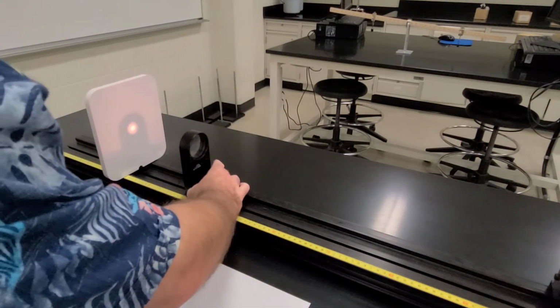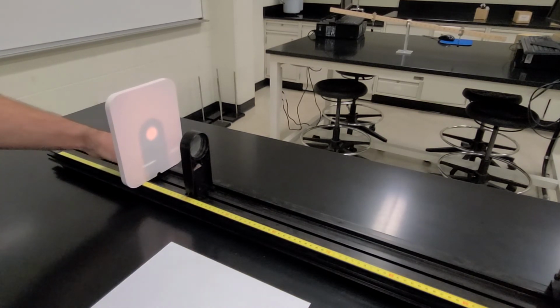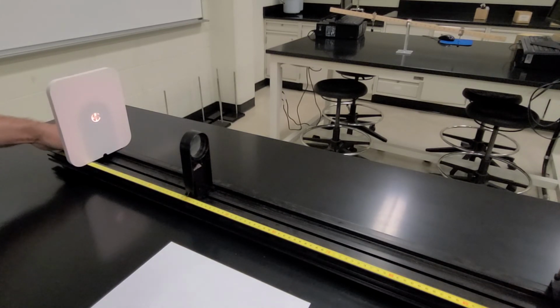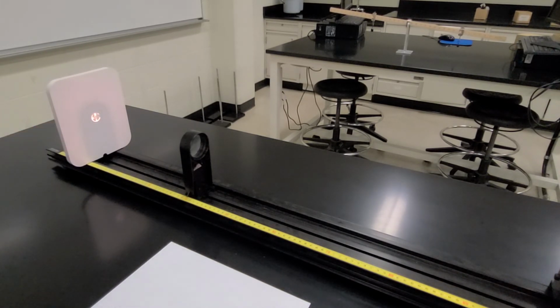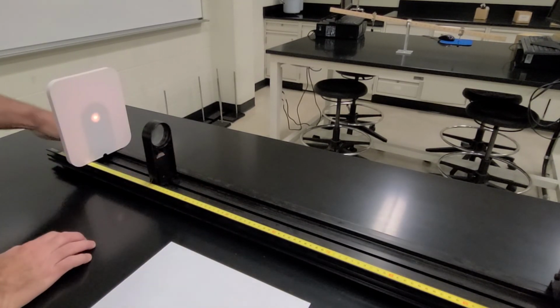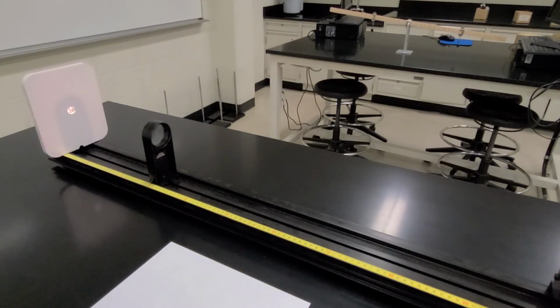I'll put the lens at 40. Lens is at 40, image is at 10.9. Lens at 30. Image at 2. Lens at 30, image at 2.